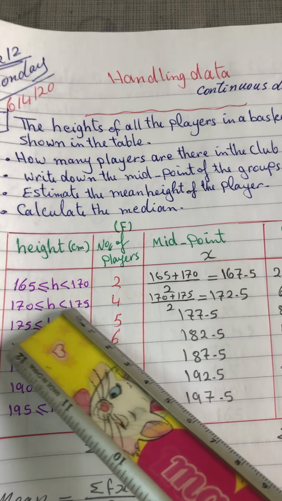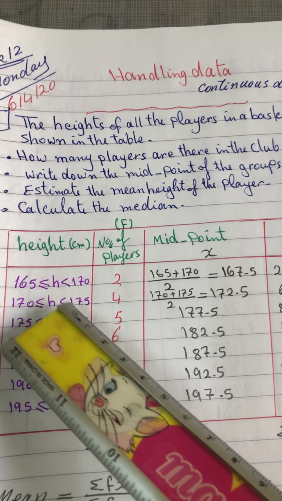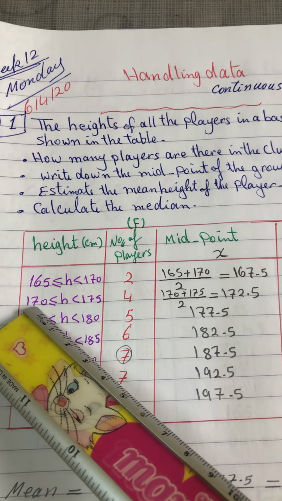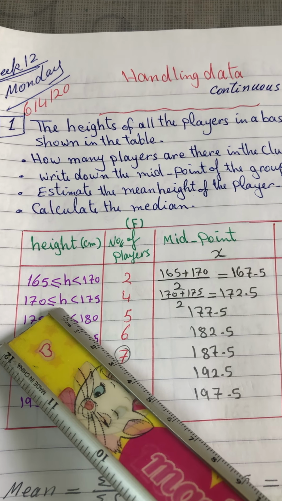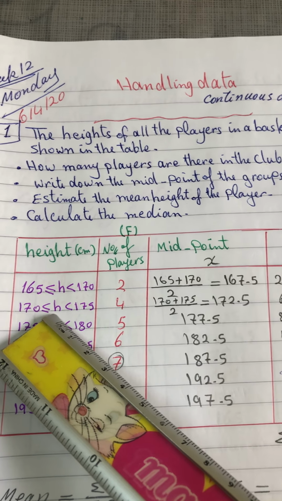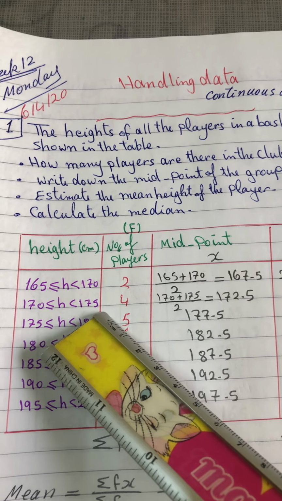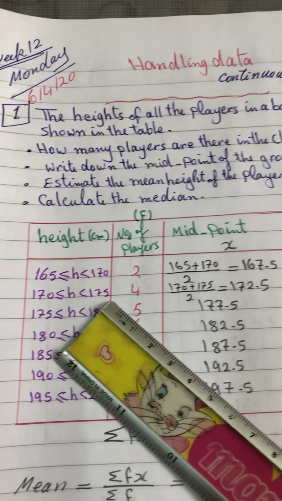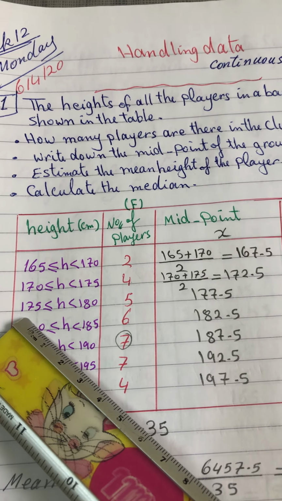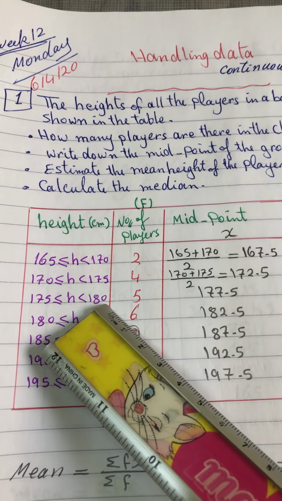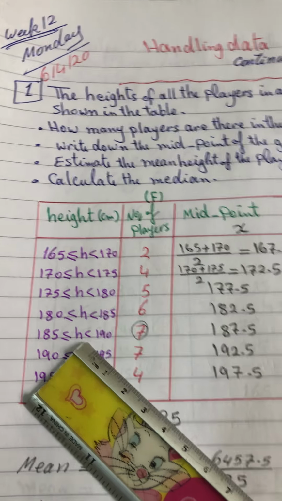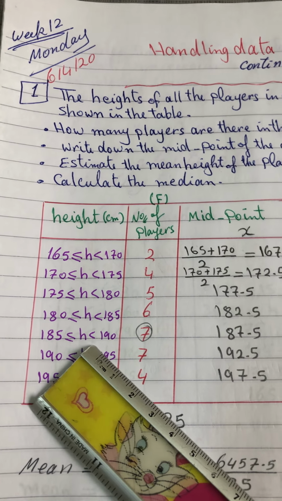Also in this group, I'll not take the players with height 175. But I'll take 170, 171, 172, 173, 174, but I'll not take 175. Also this group starts from 175 till 180. So as you see, a regular increase, just 5 centimeters in each group.